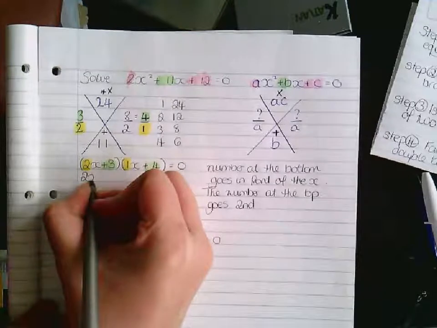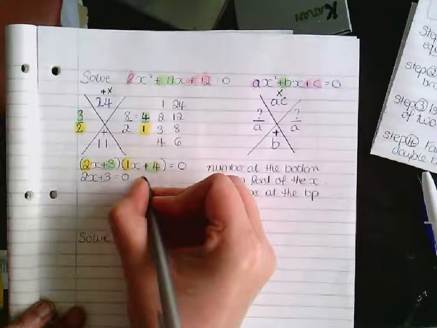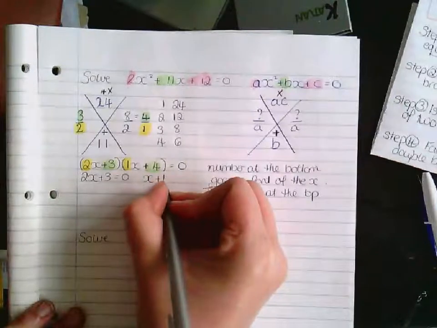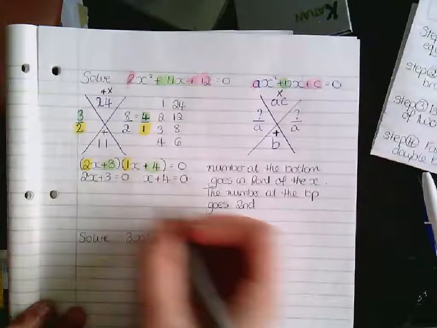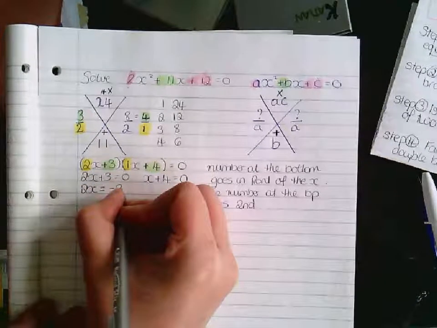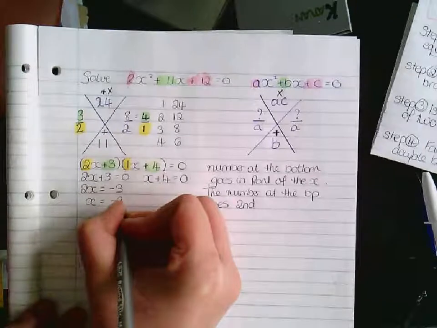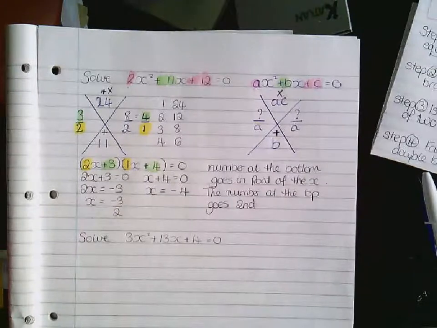Now I'm just going to finish this off like I always do when I'm solving quadratics. I'm going to put each bracket equal to 0. This step does not change. I'm not going to write the 1 in now because you don't have to write the 1 in front of the x. Here, this one's a tricky one, so I'm going to do this in 2 steps. Take away 3 from both sides, then divide it by 2. On this one I just need to take the 4 off. And there I go, solved.